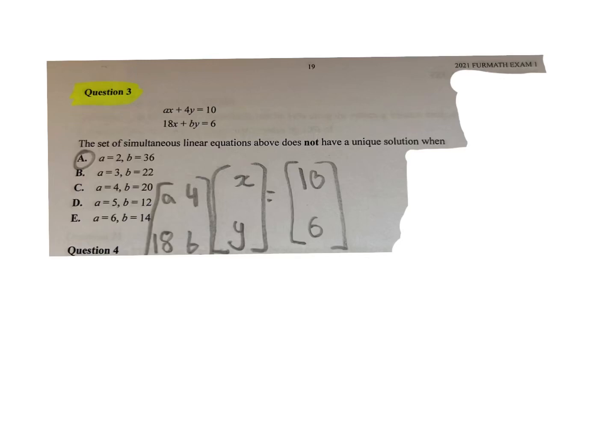Okay, so the set of simultaneous linear equations does not have a unique solution. So when they say does not have a unique solution, that means the determinant will equal zero. Equals zero, and that means it does not have a unique solution. So what you've done here is, this is called matrices.